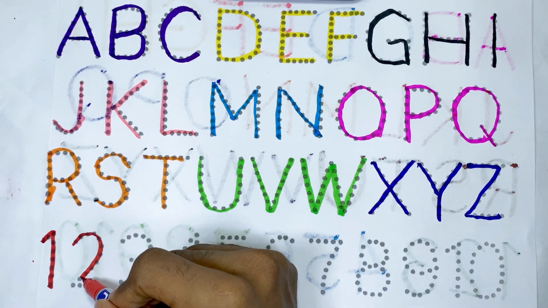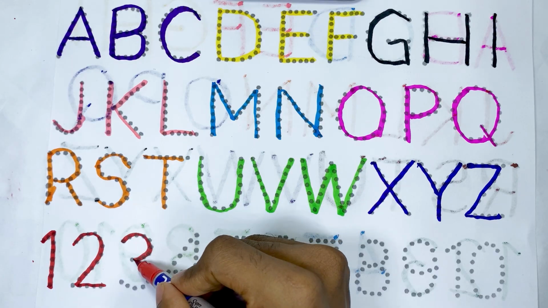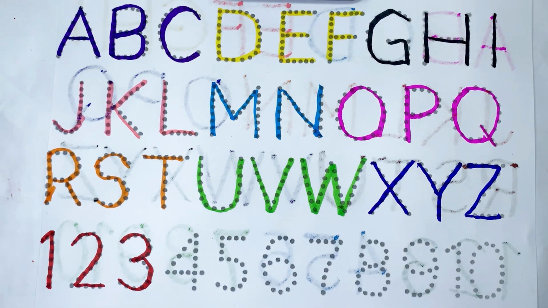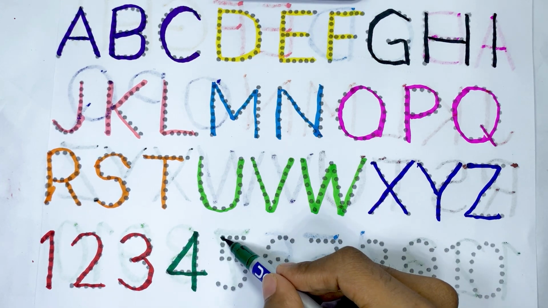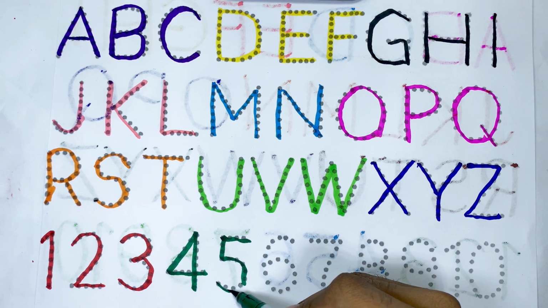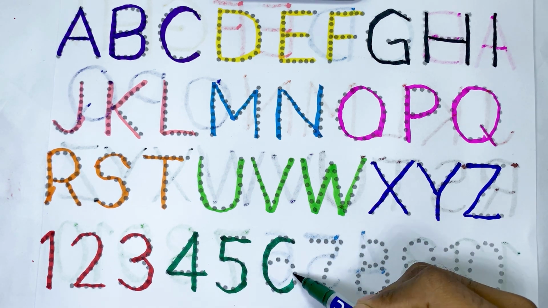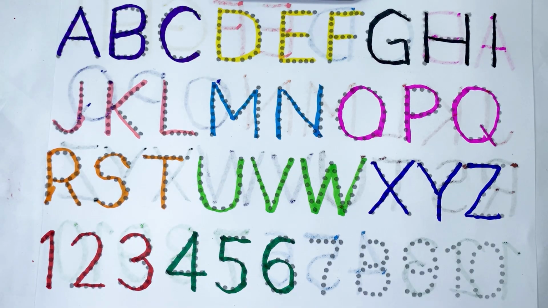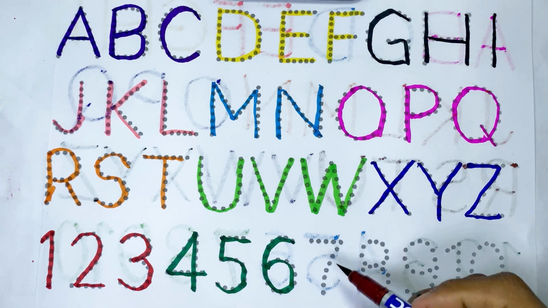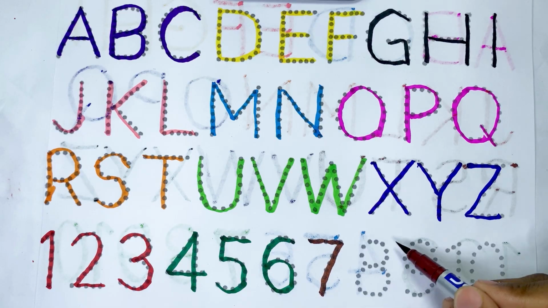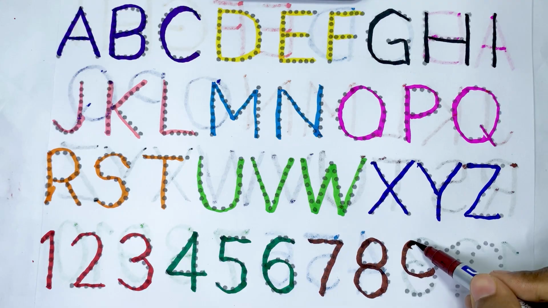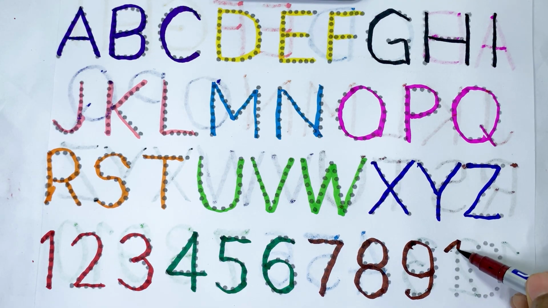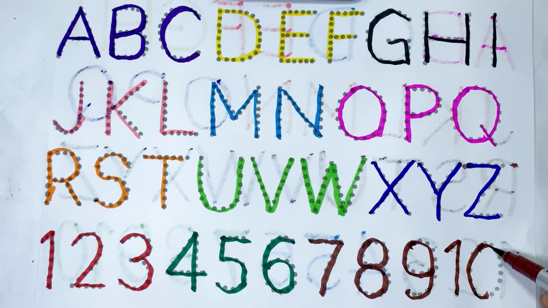1, 2, 3. Kids, now you draw 4. 4, 5, 6. Kids, now you draw 7. 7, 8, 9, and 10.